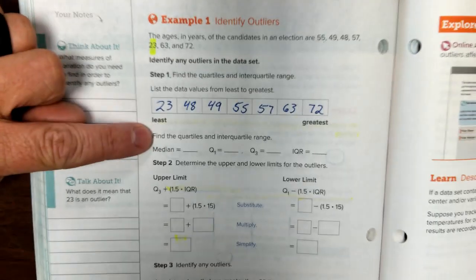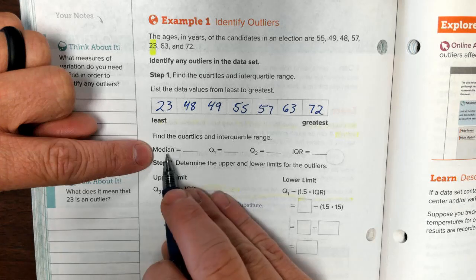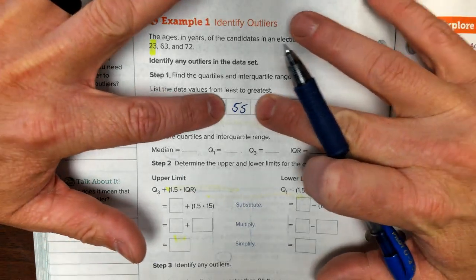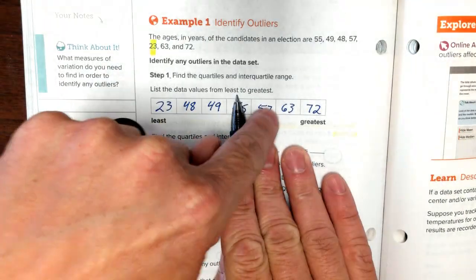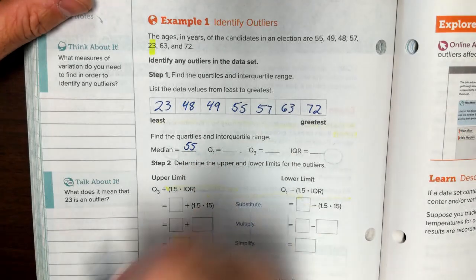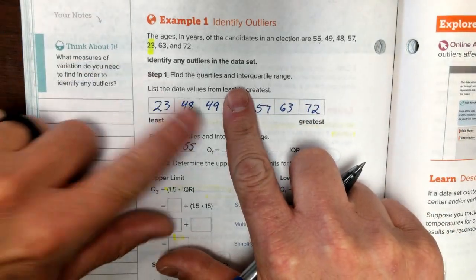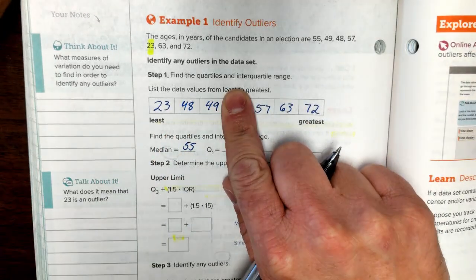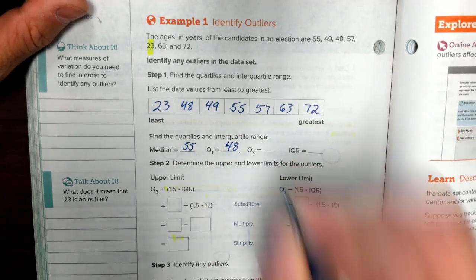Then we're going to find the quartiles and the interquartile range. So we need to identify the median. Remember, median is middle. So we go to the middle. Looks like that's going to be 55, because I got 3 this way and 3 this way. Then our Q1 is the middle of the lower half. So the lower half of data is 23, 48, 49. What's in the middle? It's 48. So our Q1 is 48.